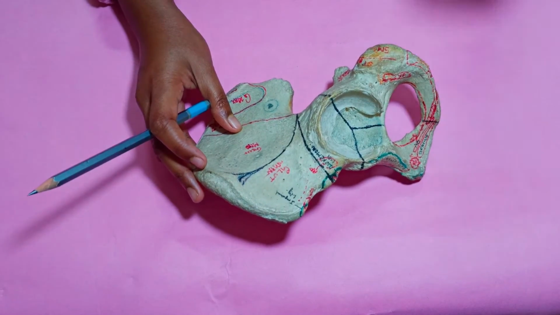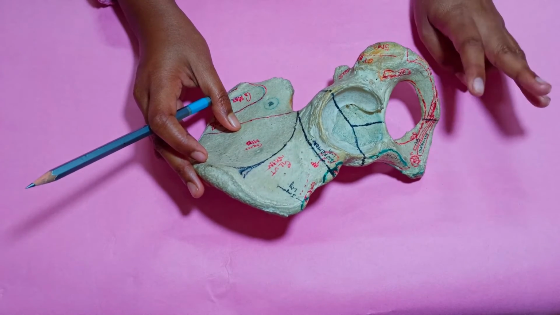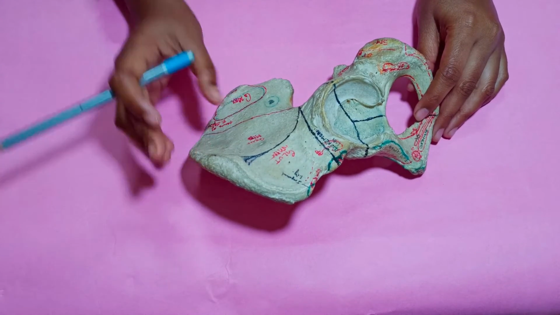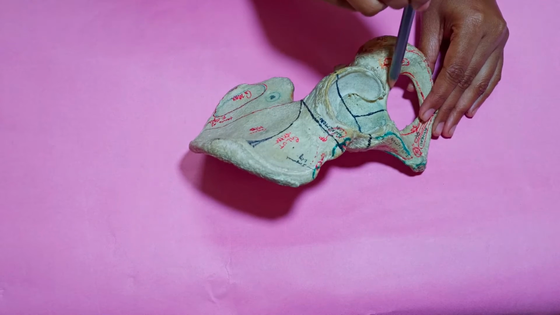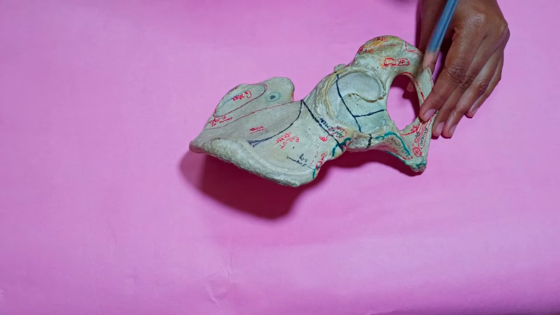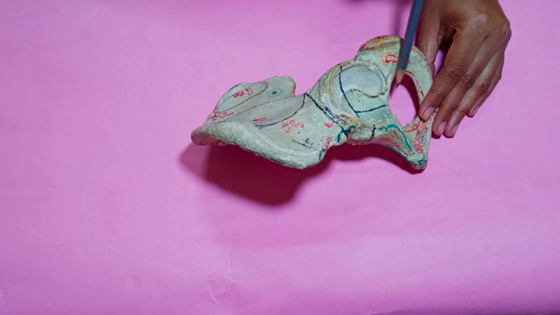Okay, now let me come to the borders. So as I said, there are three borders. First of all, the anterior border, it forms the posterior margin of the obturator foramen. So this will be the anterior border forming the posterior boundary of the obturator foramen.